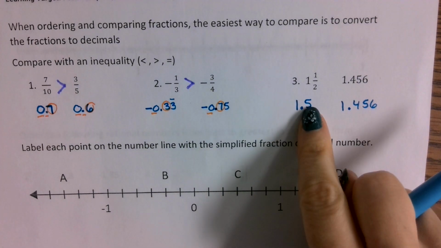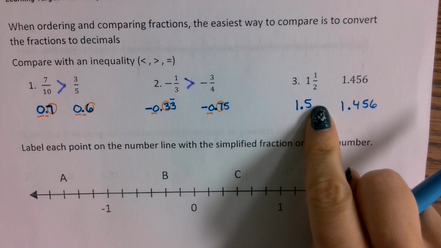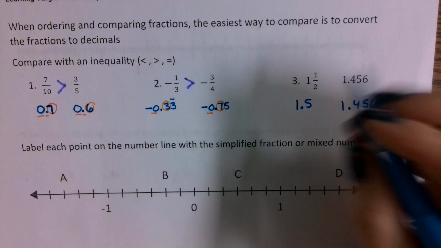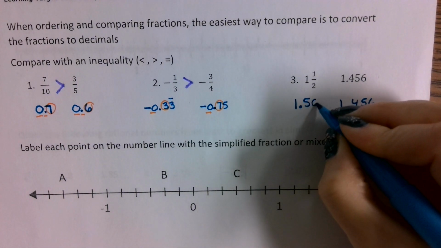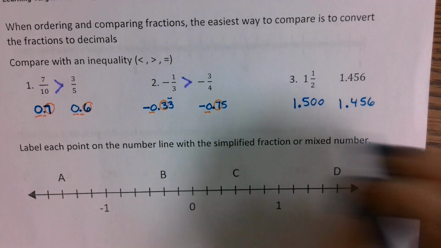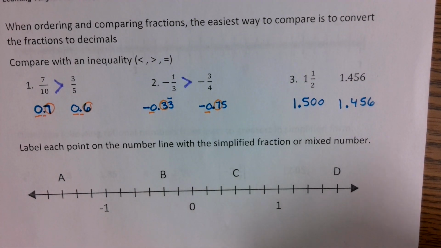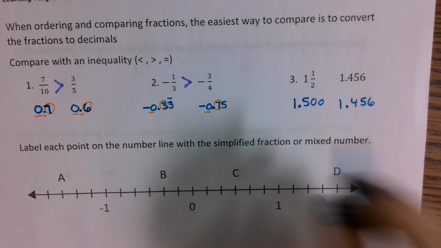Exactly. I could actually add a bunch of zeros behind it, couldn't I? This doesn't just have to be 0.5. This could be 0.50. This could be 0.500. This could be 0.5000. I could add as many zeros as I want behind it to make it easier.